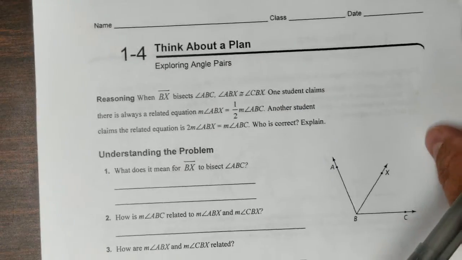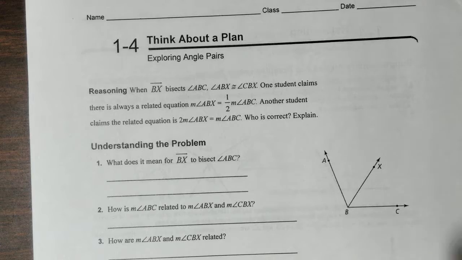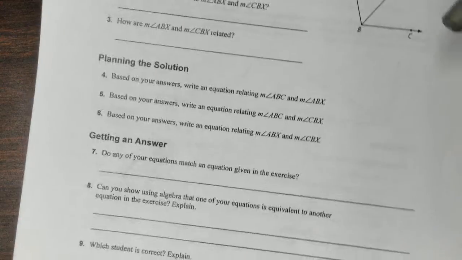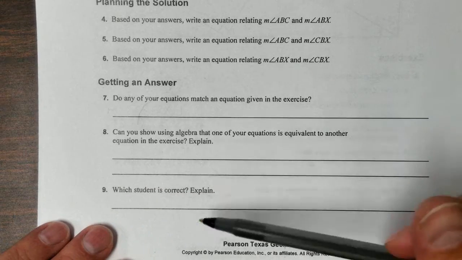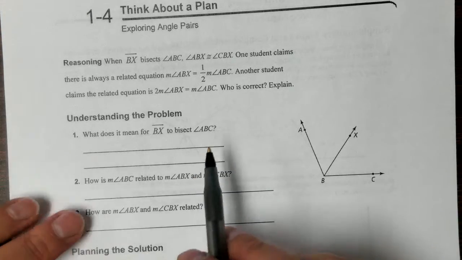Now there's a little bit on think about a plan. So it's basically one question, and they want you to work through it, and then here's the final answer. So there's lots of intermediate answers, so to speak.